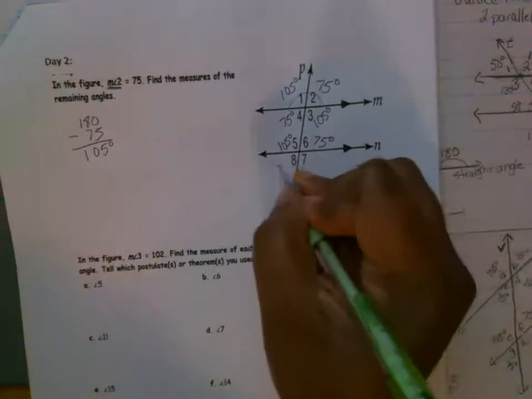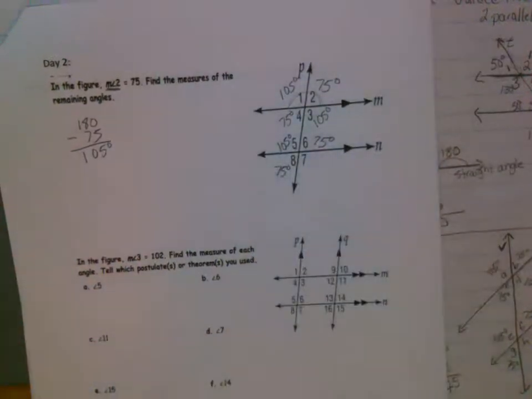Very good, y'all. What about 8? What's the measurement of angle 8? It is 75. Very good. Why is it 75 degrees? Anybody? 75 is right. Why is it 75?